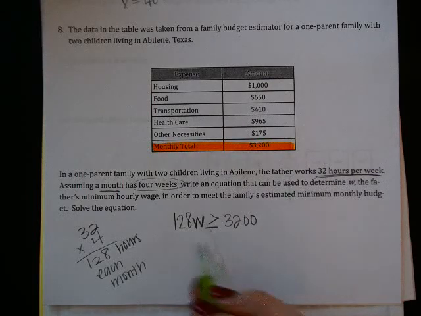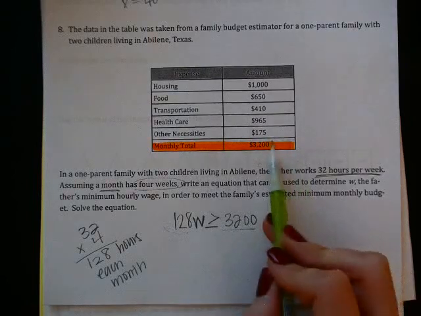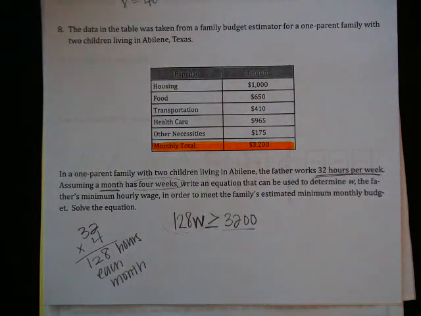Okay? The amount of money that he makes in a month has to at least be equal to, if not more than, we would love to make more than the minimum amount. That's the amount that he needs, which we got from our table. Okay? This is just a one-step equation. From here, 128 and W are being multiplied, and you just need to get W by itself.